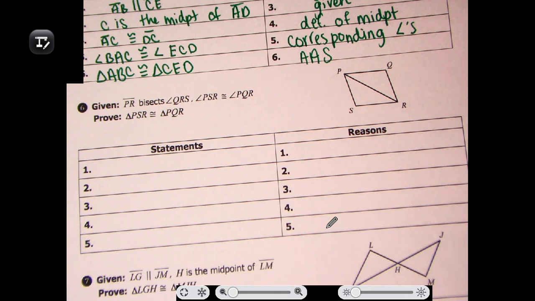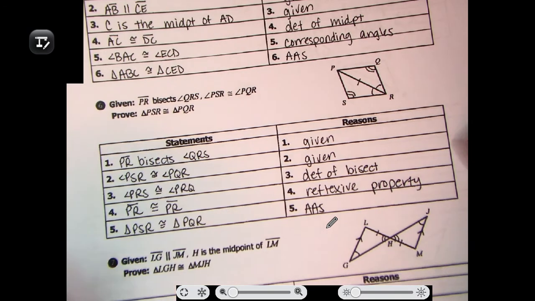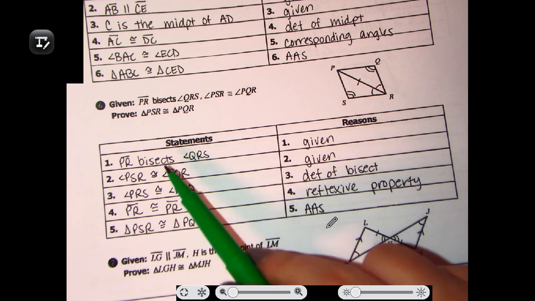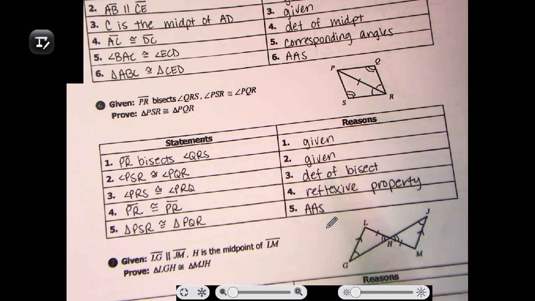All right, so hopefully you took some time to try those on your own. Trying both of them gives you a little break as well. So let's take a look at our answers. Okay, so hopefully, if you tried them, then you should have definitely gotten the first two givens in this case. So it says PR bisects angle QRS, and then angle PSR is congruent to angle PQR. So you could label those things and then you could write them here. So I wrote my given information.